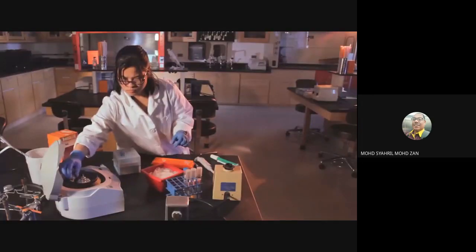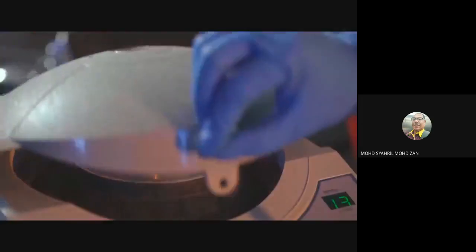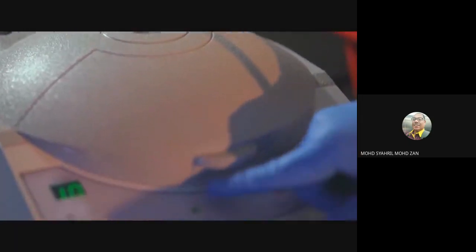Residual ethanol from the wash buffer may inhibit subsequent enzymatic reactions, so it is important to dry the spin column with a second spin. Centrifuge again for 1 minute to remove any residual wash buffer.